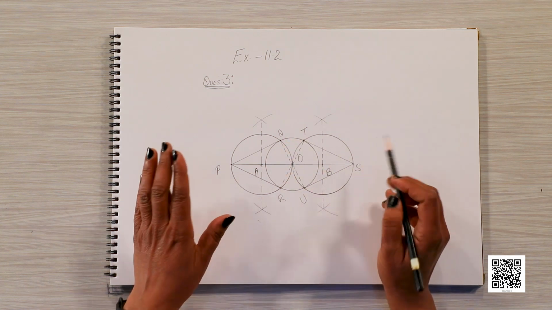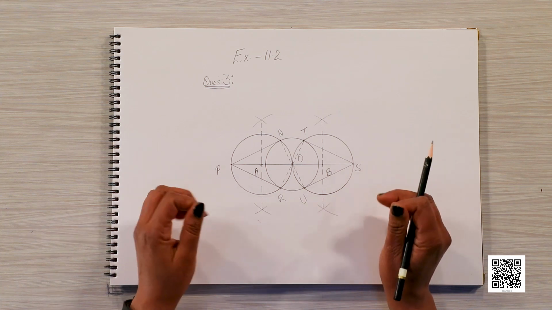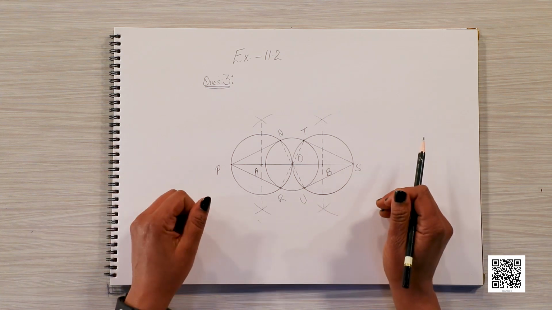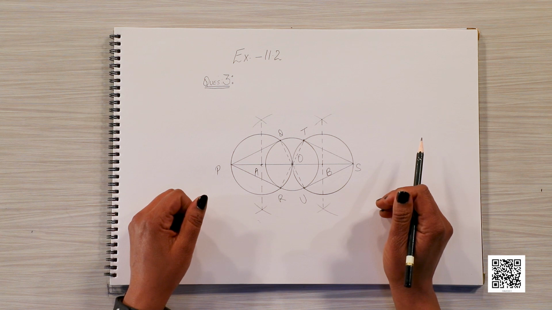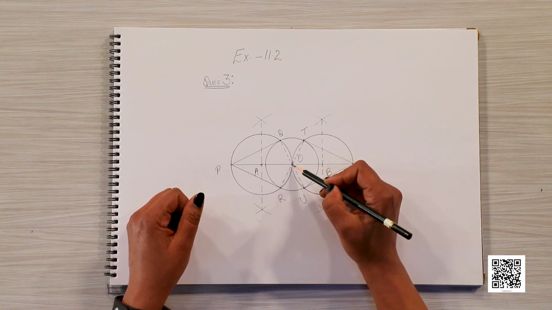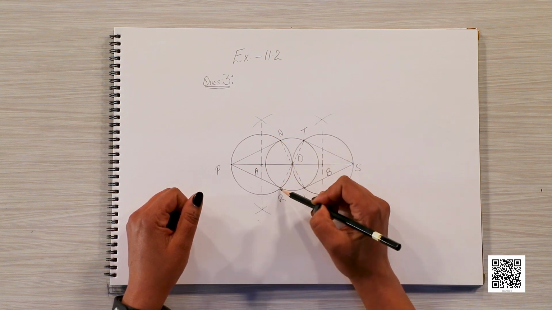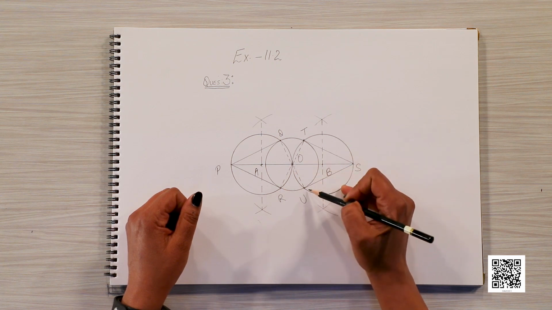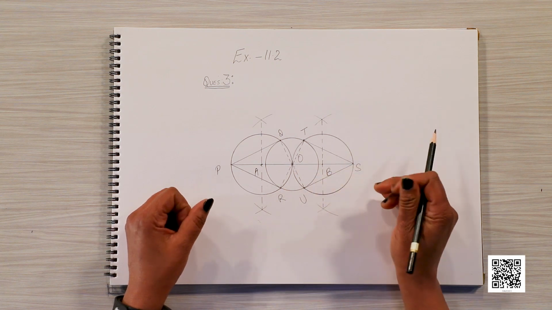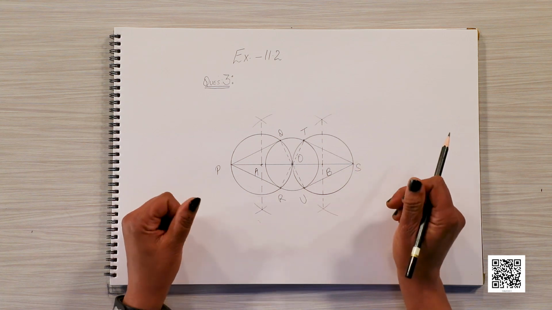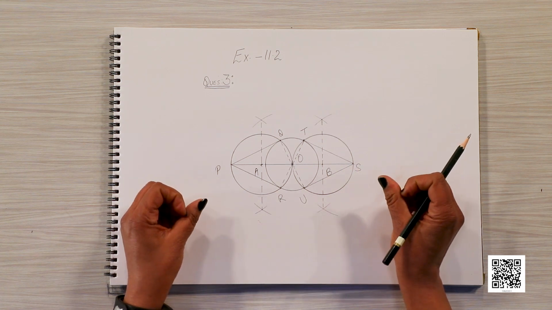So, this gives us two pairs of tangents from two different points. To justify it, of course, you can join radii, that is OQ, OR, then OT, OU, and of course, I hope you can try the justification yourself. You will be able to do it.